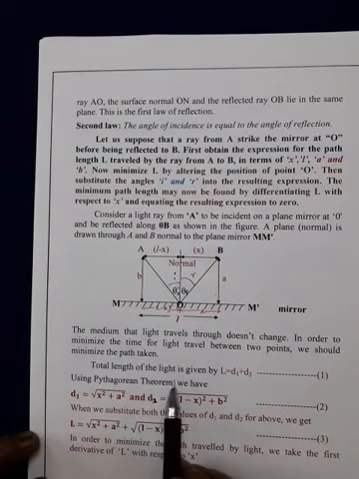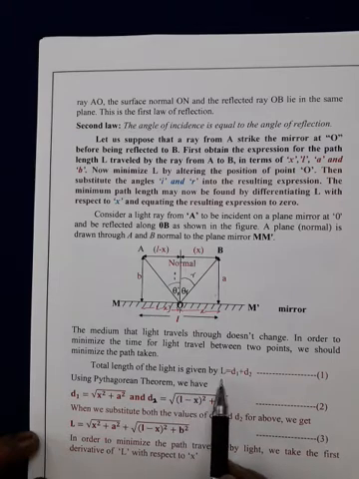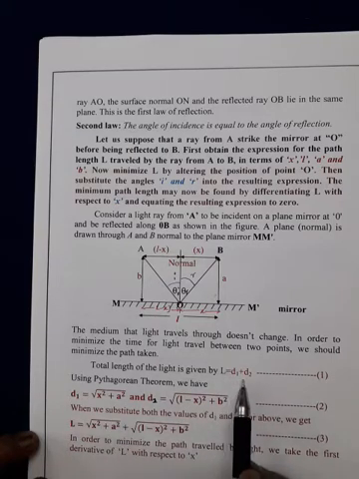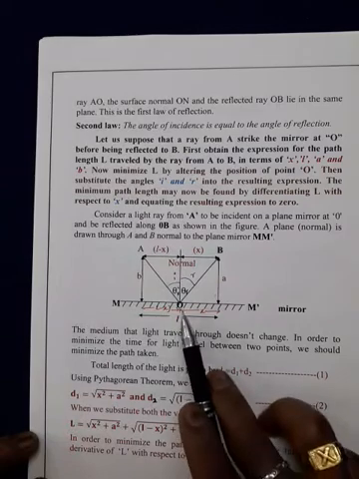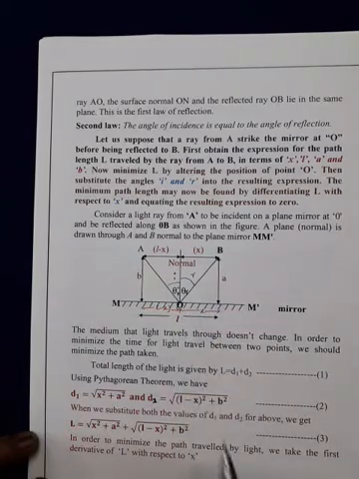The total length of the light is given by L equal to, say, D1 plus D2. D1 means this length, AO. D2 is nothing but our OB. Now I want to find out the values of these two.